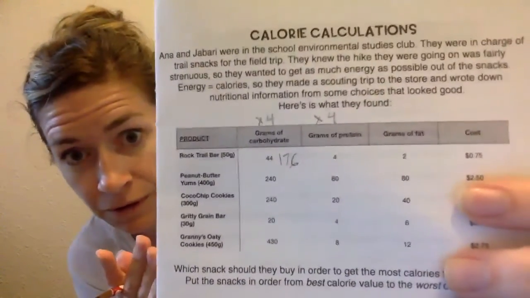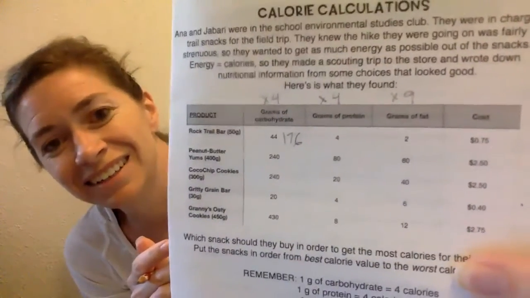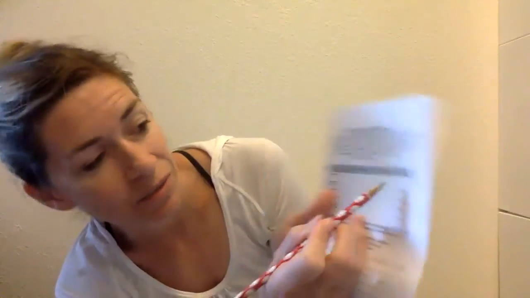Now, everything in this column for carbohydrates is going to be times 4. Everything in the next column, protein, is going to be times 4. And everything in the next column, fat, is going to be times 9. Okay. So I'm actually going to finish up the Rock Trail Bar just so you can see what to do. So I did my 44 times 4 and I got 176. Now I do 4 times 4, I get 16. And then I do 2 times 9 and I get 18.